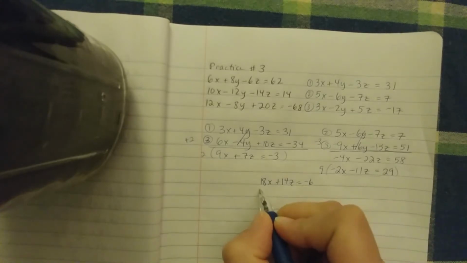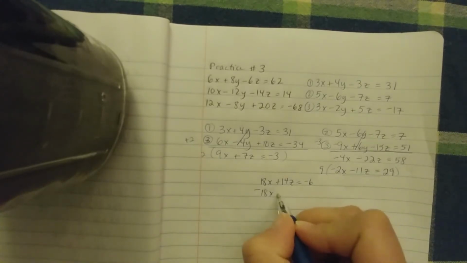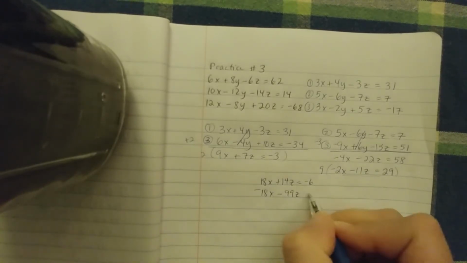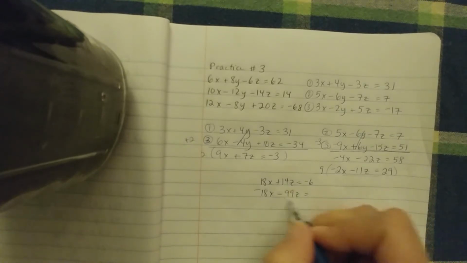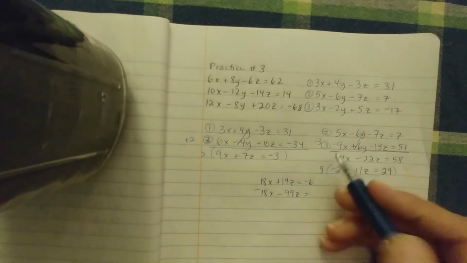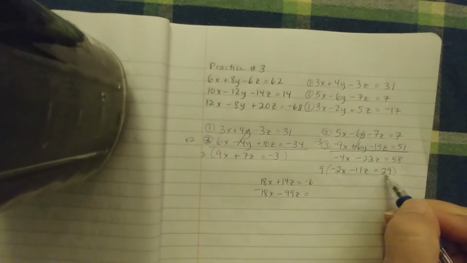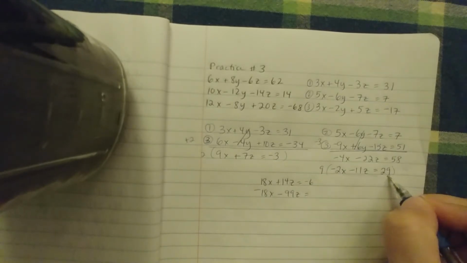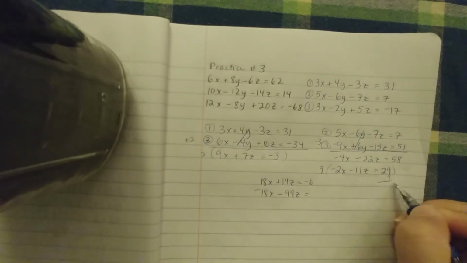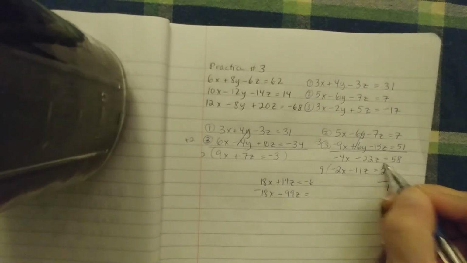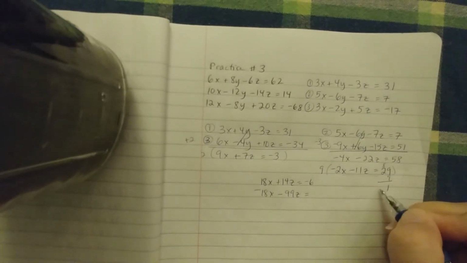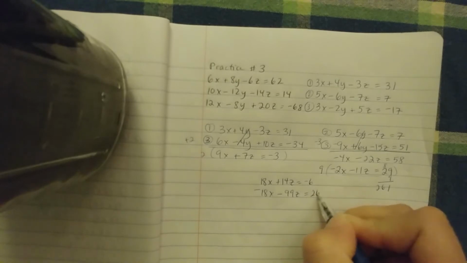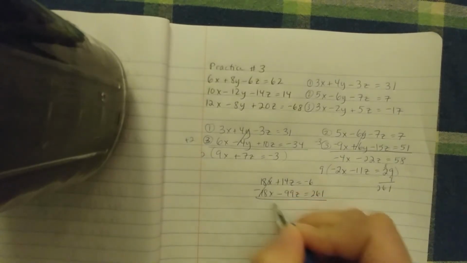And then this guy we have negative 18x minus 99z. Can you imagine how big these numbers would be if we hadn't simplified them up there? Equals 29 times 9 is, it's okay if you need to do this out, I often do. It's 81, 18, and 8 is 26, 261. Okay, so these guys are gone.